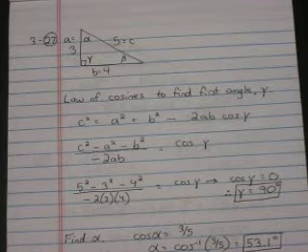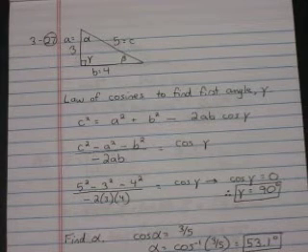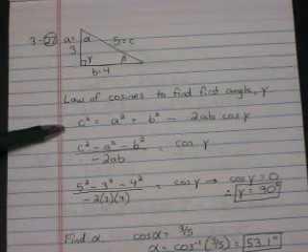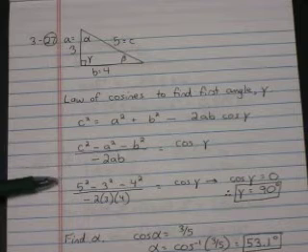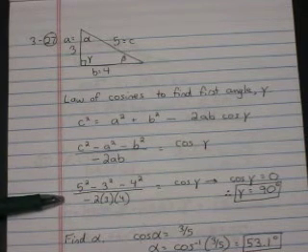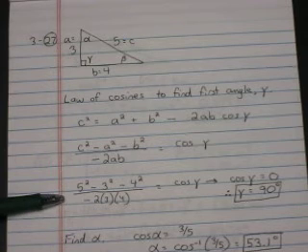We can use the law of cosines to find the first angle. So in this case, I used the law of cosines to find the angle gamma. Just plug in those numbers, and we get down here on this line that cosine of gamma equals 0. That makes gamma a 90-degree angle.